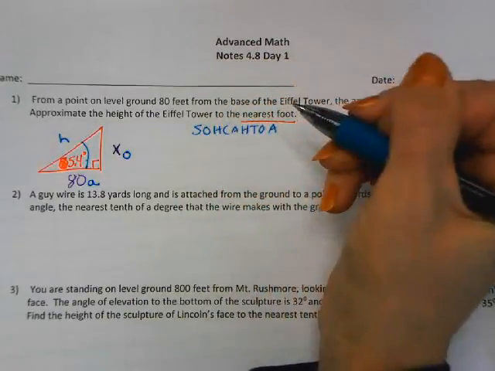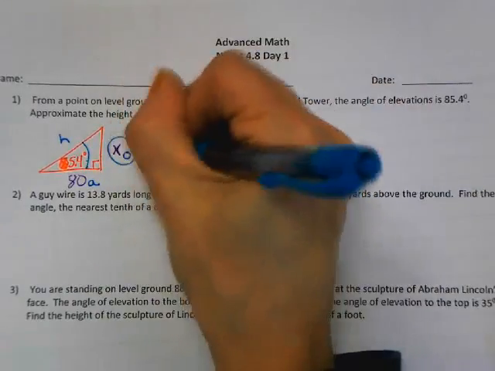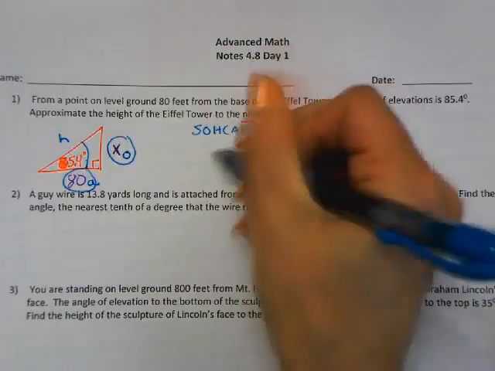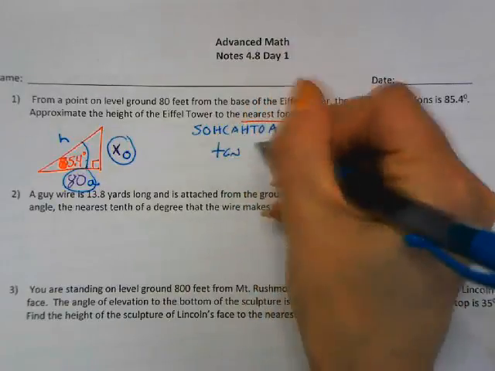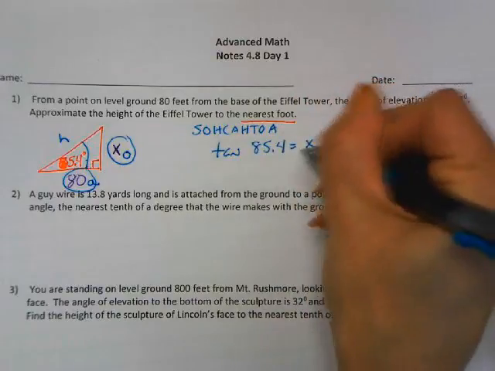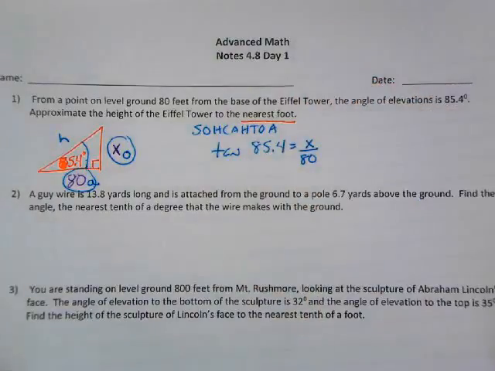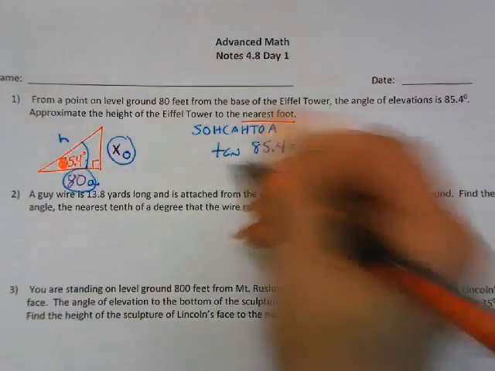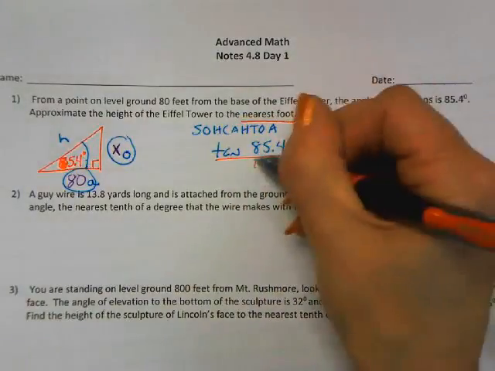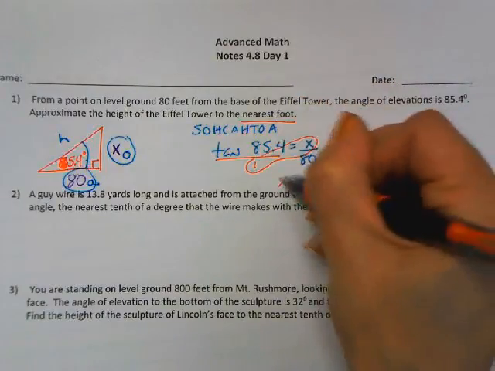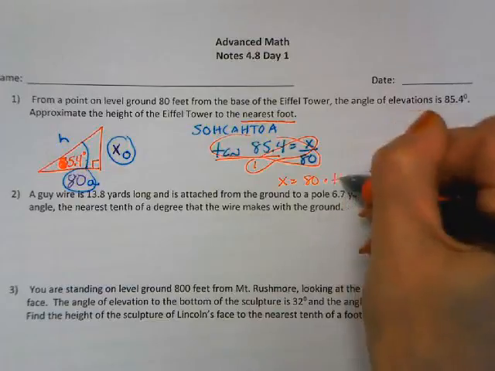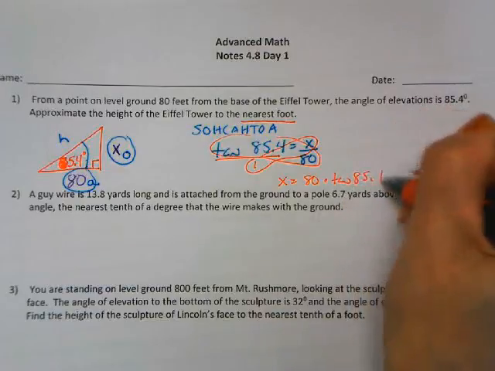Almost said it again. Alright, I have O and A. So O and A, I need the tangent function. So the tangent of 85.4 is equal to x over 80. We're going to go ahead and put a little 1 underneath there, and we're just going to solve the proportion. So I get x is equal to 80 times the tangent of 85.4.